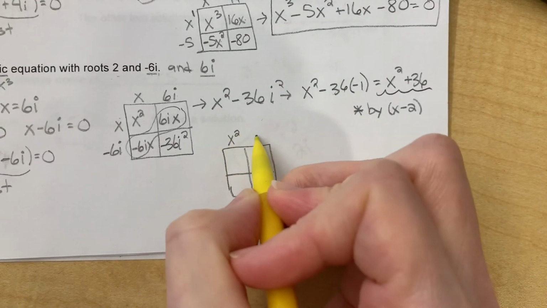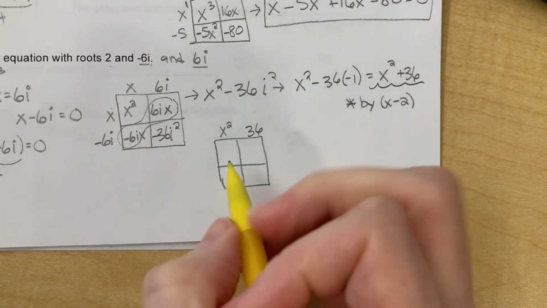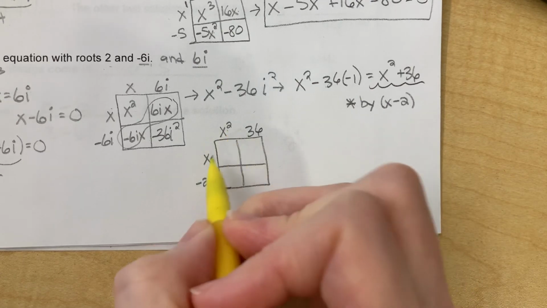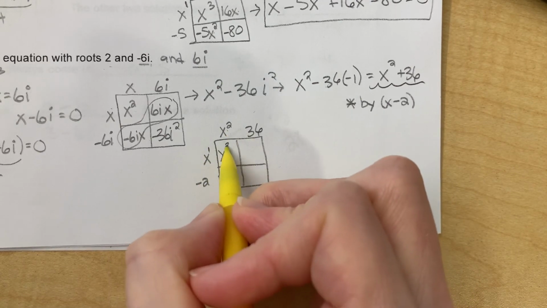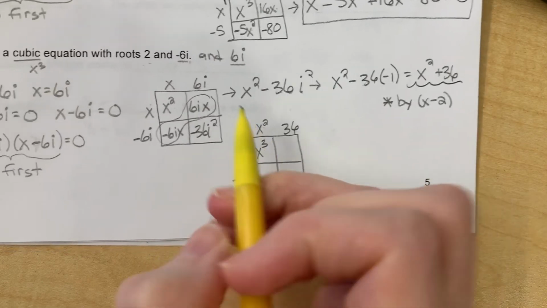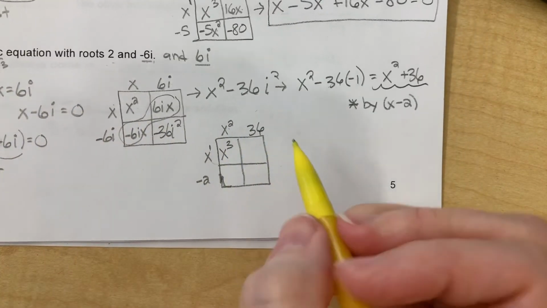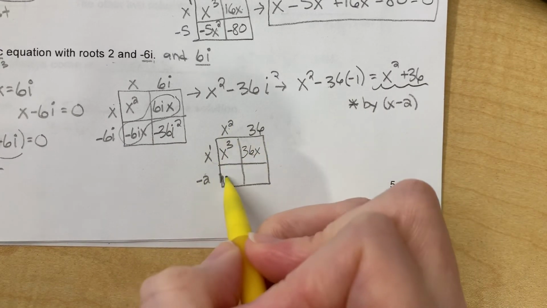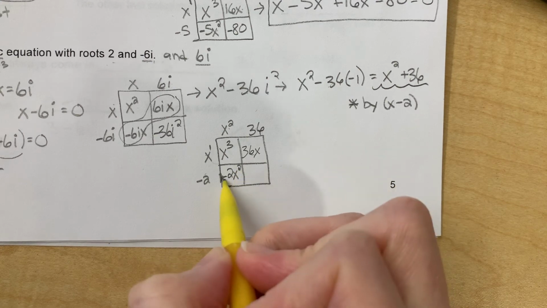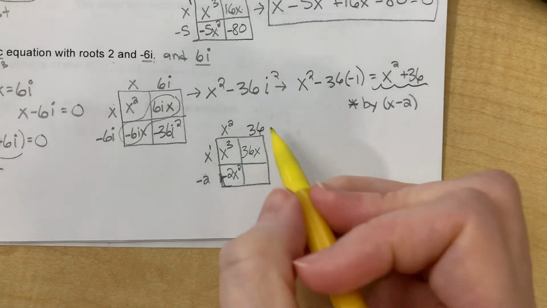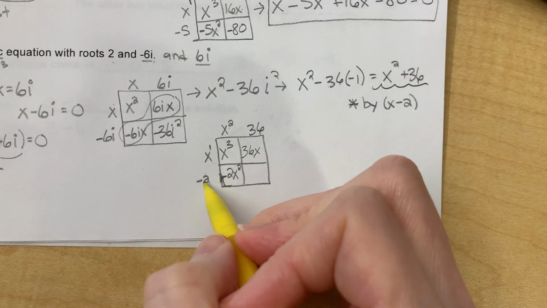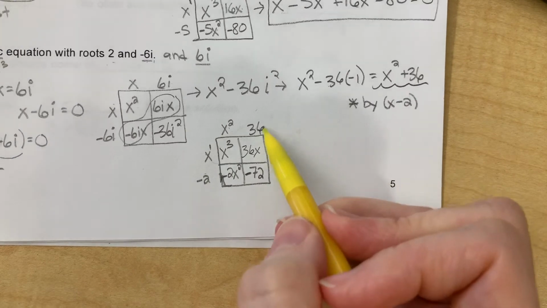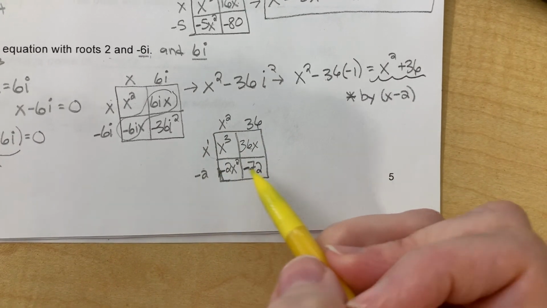So this time I'm multiplying x squared and positive 36, x and negative 2. X squared times x to the first is x to the third. So there's my x to the third, which is what I needed to have in my answer. 36 times x, 36x. This would be negative 2x squared. Hopefully you can see that there. And what's 36 times 2? Negative 72. Negative times positive is a negative. 36 times 2 is negative 72.